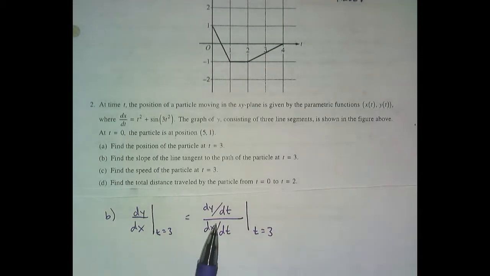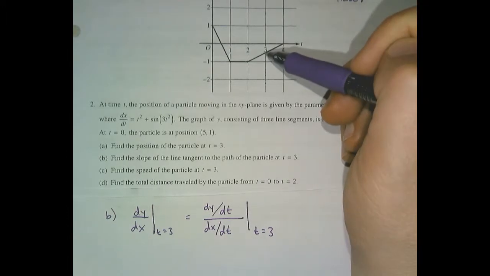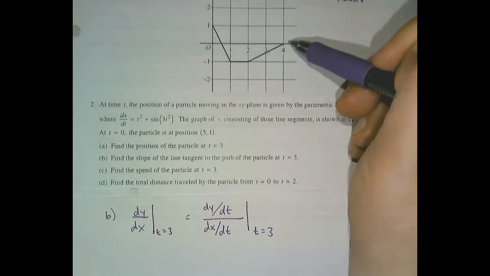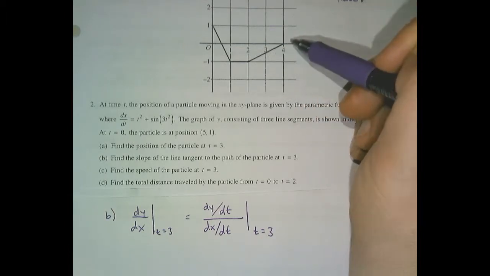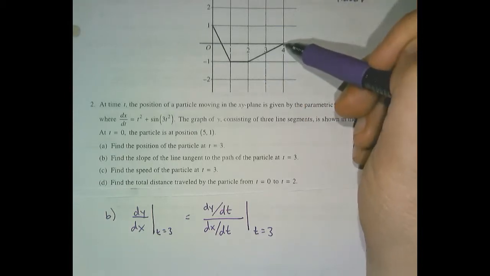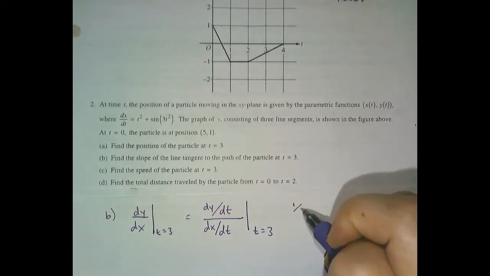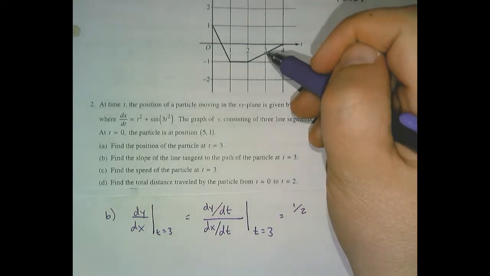So dy dt is the slope of the y graph at time 3. And if we go to the y graph, the slope of this graph is rise a half, run 1, or as my students prefer, rise 1, run 2. So the slope of the y graph at time 3 is 1/2.